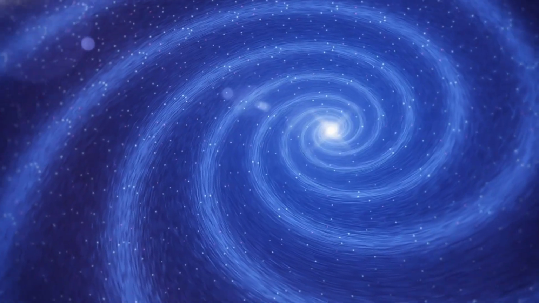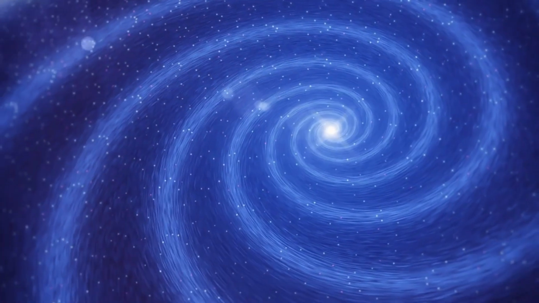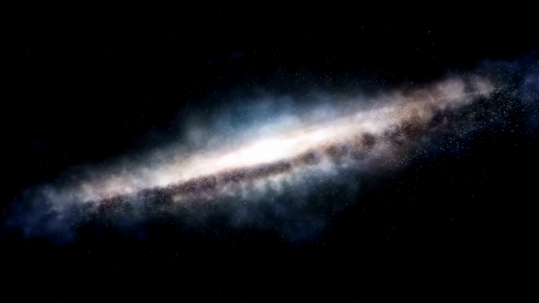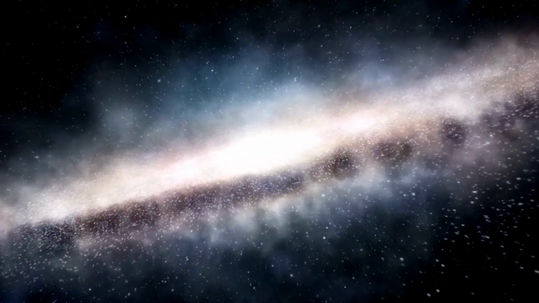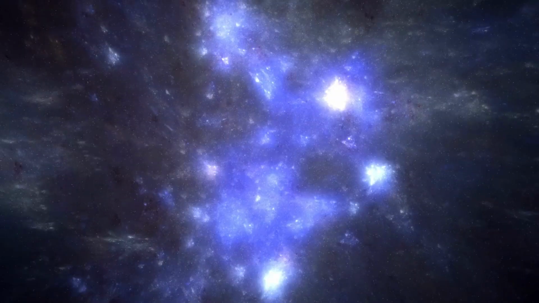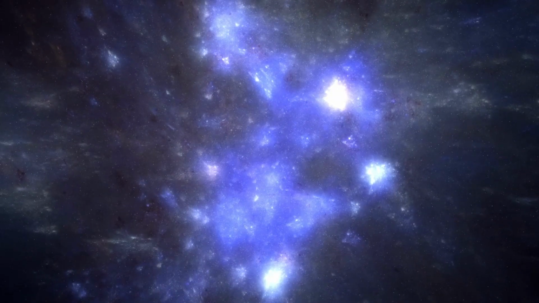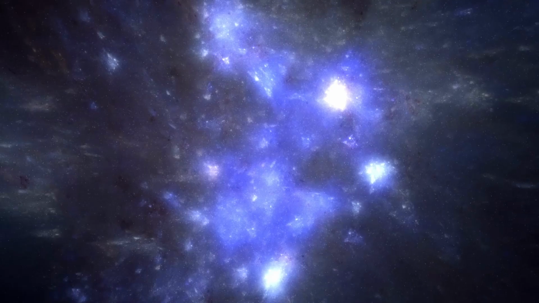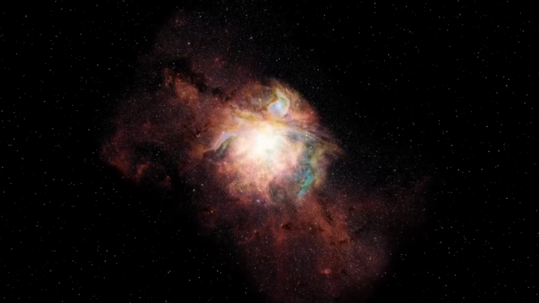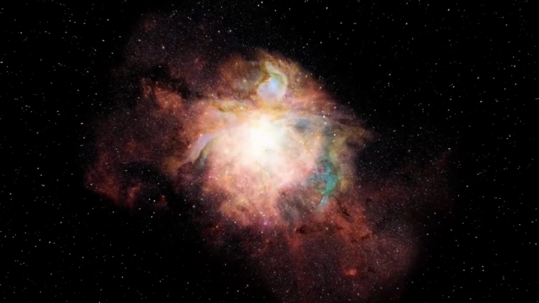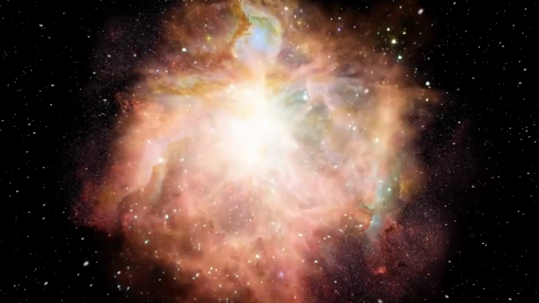Future research may involve new observational techniques, advanced simulations, and theoretical models that incorporate recent findings. The goal is to achieve a more accurate and unified understanding of the universe's structure, evolution, and fundamental properties. Case studies and key discoveries. Case studies of key discoveries in cosmology illustrate the progression of our understanding.